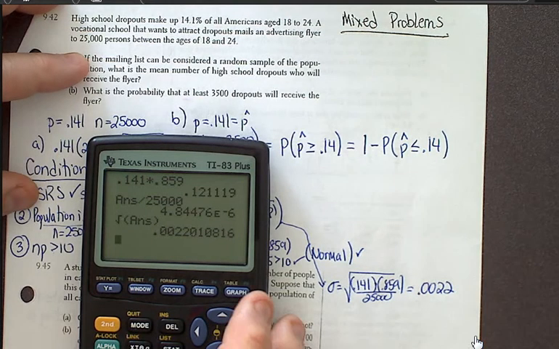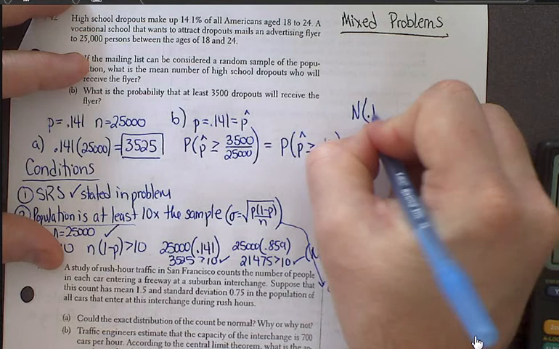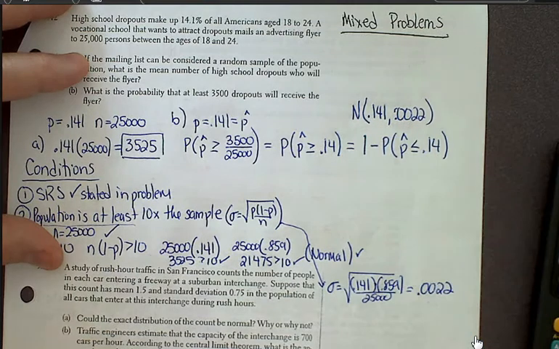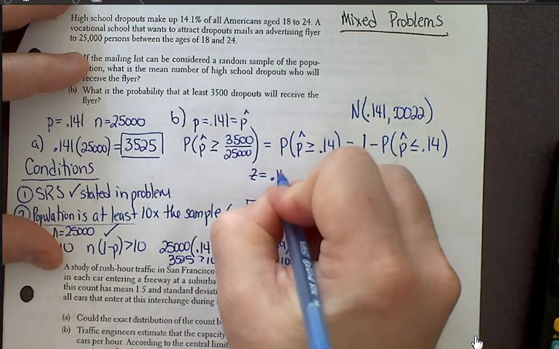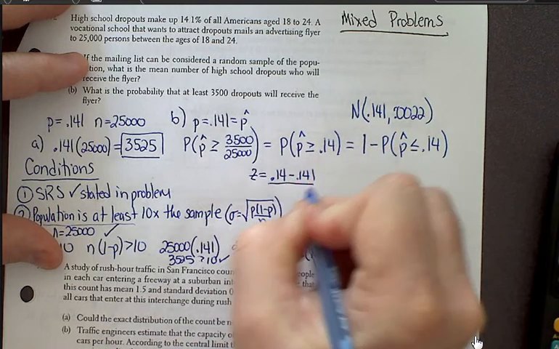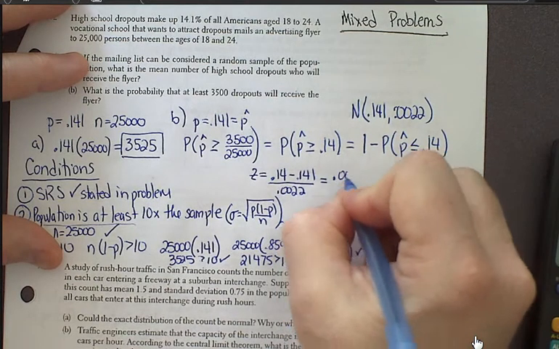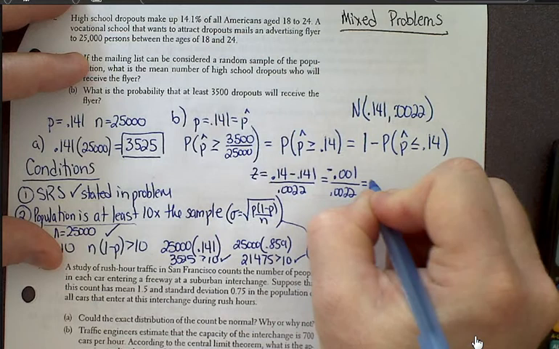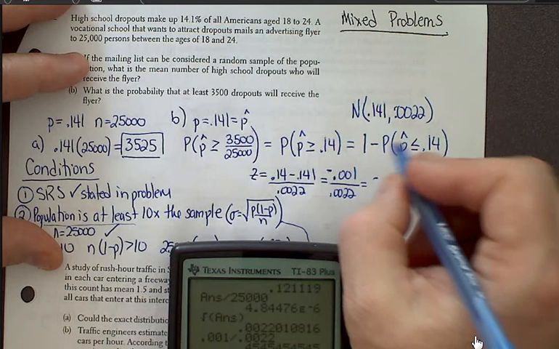All right. So now to answer this question, we're going to assume the distribution is normal. We're going to use our mean from our population, and we're going to use the standard deviation we just calculated. And what we have to do is change this 0.14 to a z-score. So z is going to equal 0.14 minus my mean, 0.141, divided by that new standard deviation, 0.0022. So this is going to become negative 0.001 over 0.0022. And we get negative 0.45, we'll take for now.